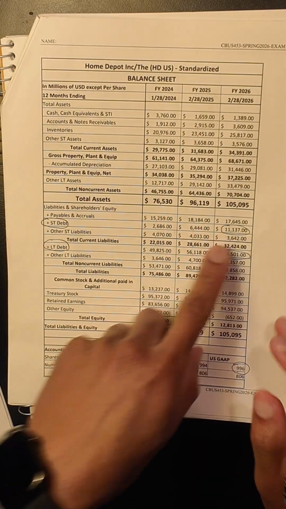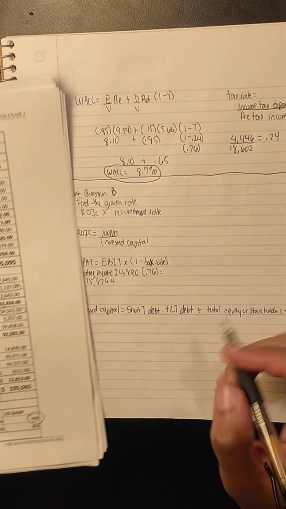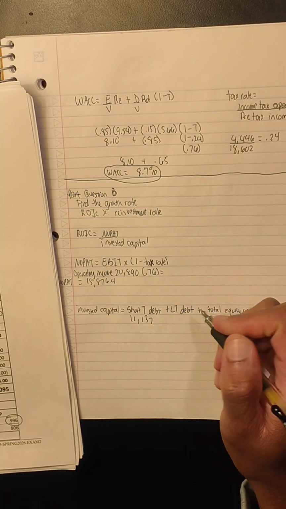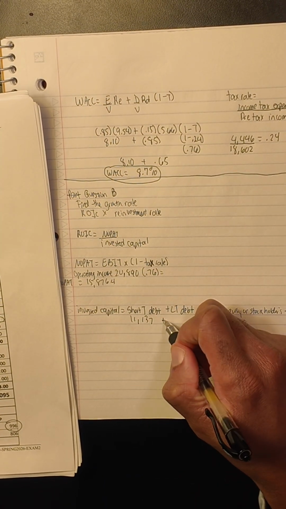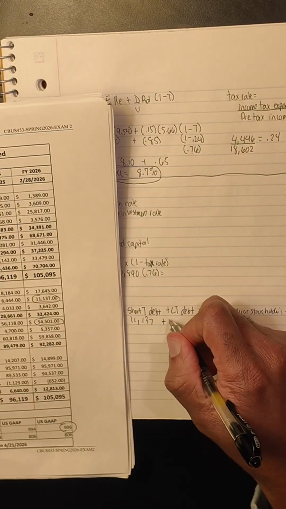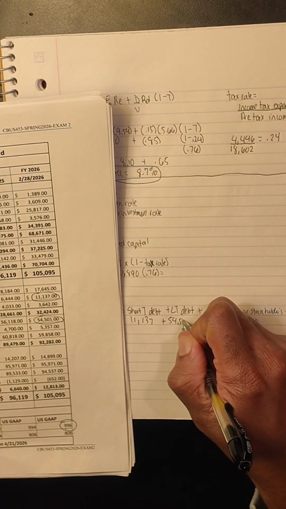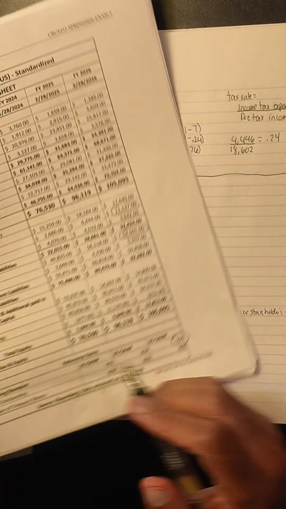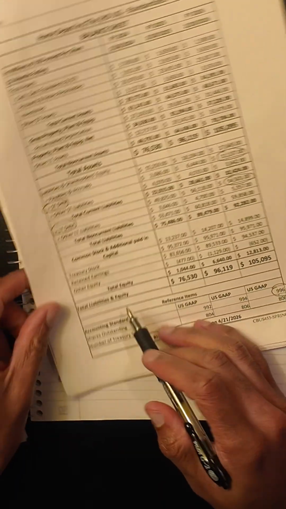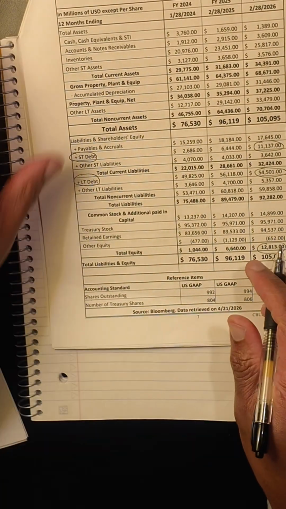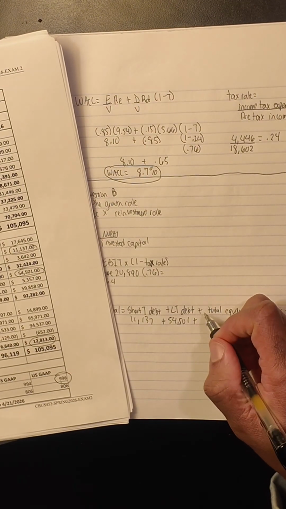So our short-term debt, we already had it. It's that 11,137. Then the long-term debt is right here, 54,501. And then we have our total equity, which is right here, 12,813.